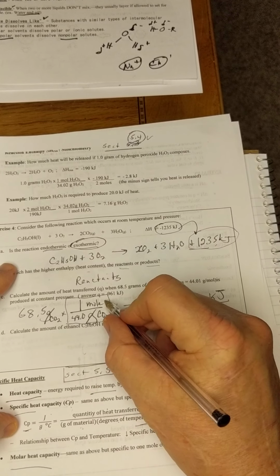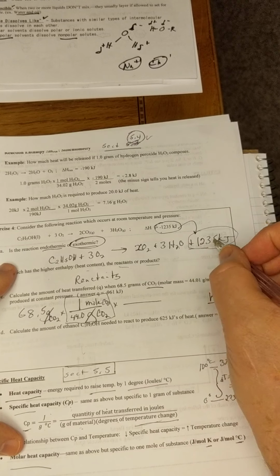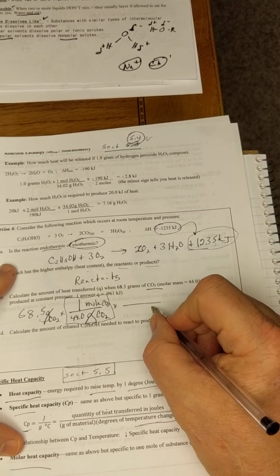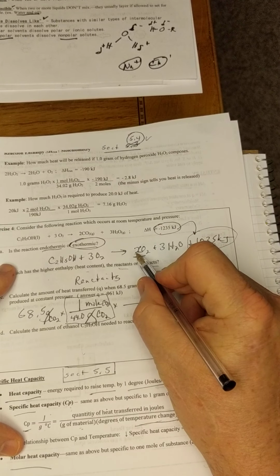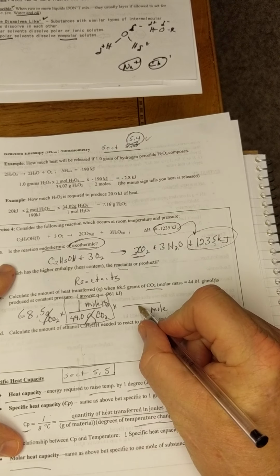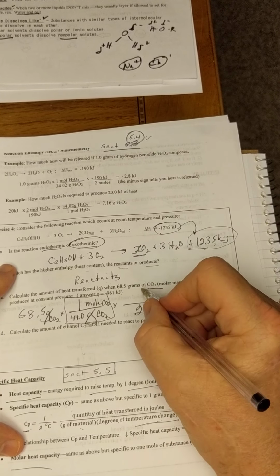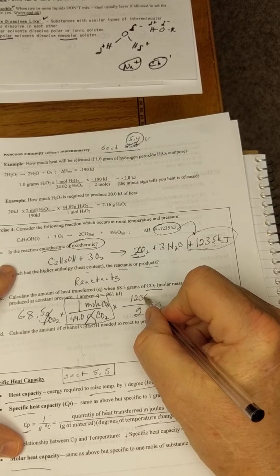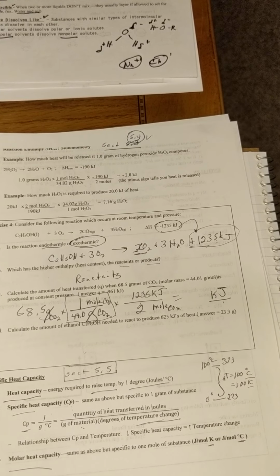Now this is a mole of CO2, so I want to go from a mole to a kJ, and here's where you're using this brand new conversion factor that we got. We can go from a mole of CO2, but now you have to use the coefficient. 2 moles of CO2 is equivalent to 1235 kJs. And I'm just going to forget about the negative positive sign.